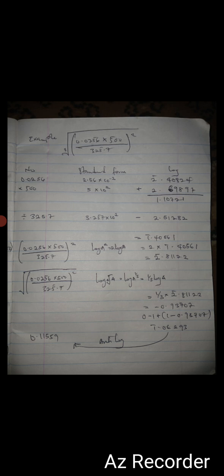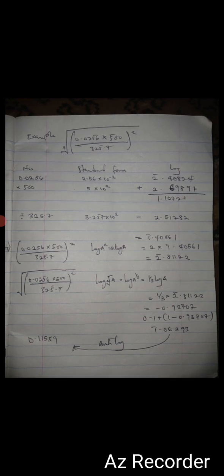Write the 2. Then the logarithm of 3.257 will give us 0.51282. So this result, 2.51282, will be subtracted from 1.10721.